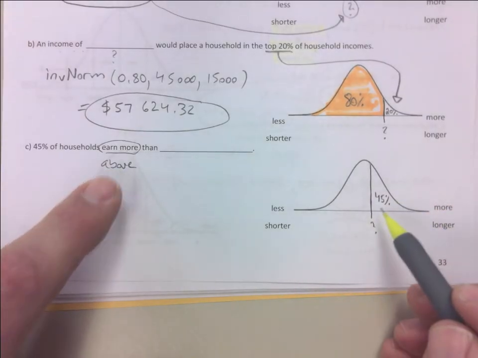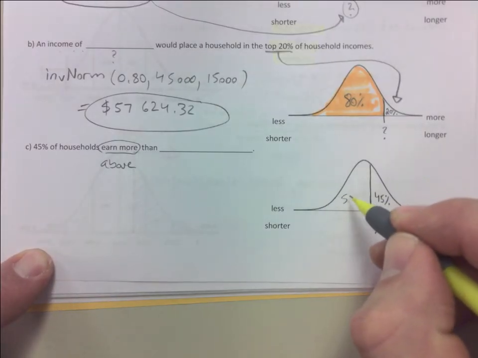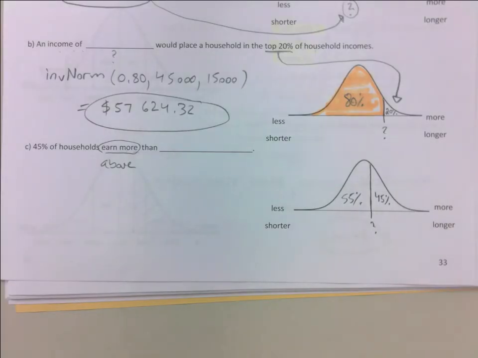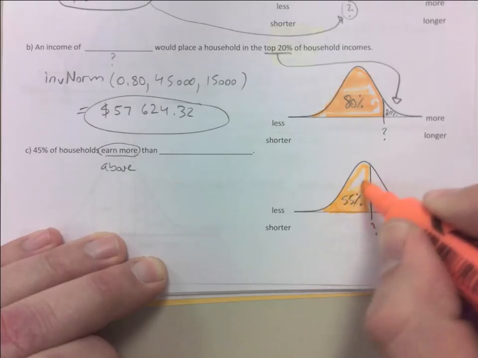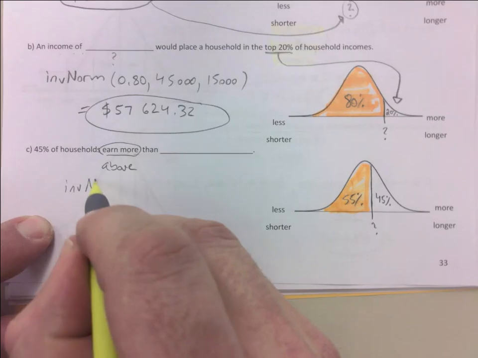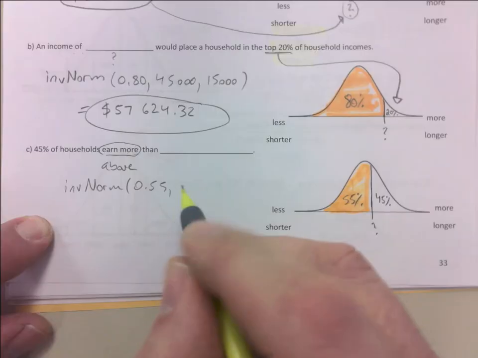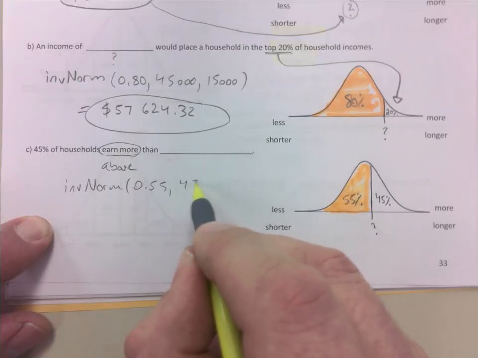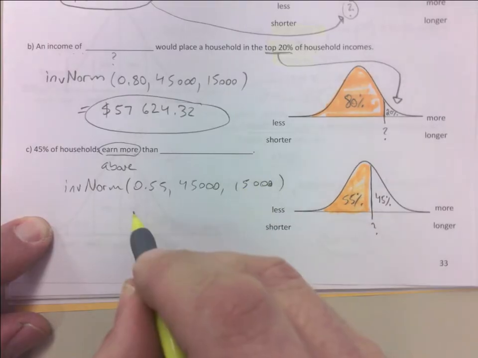But you don't care about the 45, correct? You care about this one. This is 55%. So guess what you would use? You'd use inverse norm. 0.55, 45,000, 15,000. You got saved by the bell.